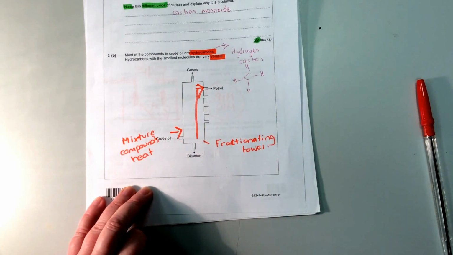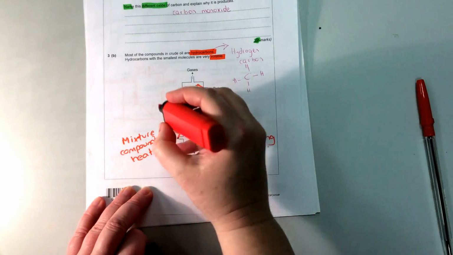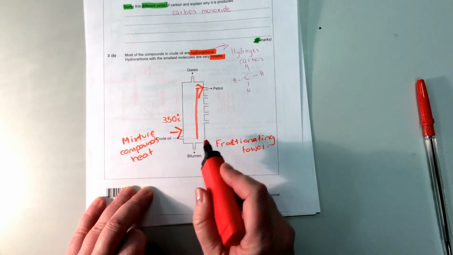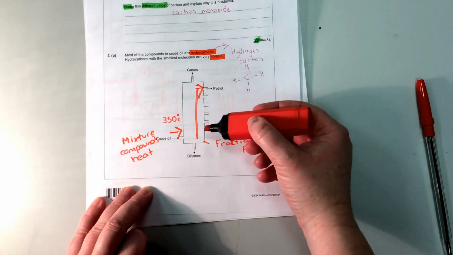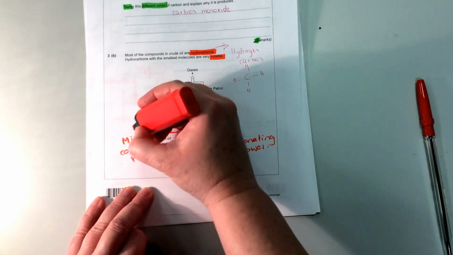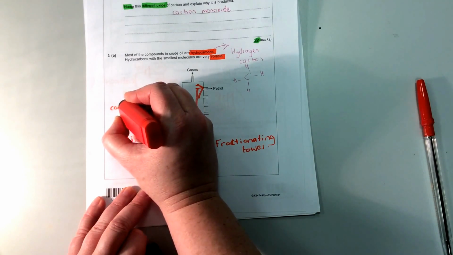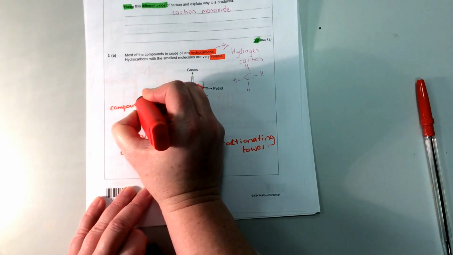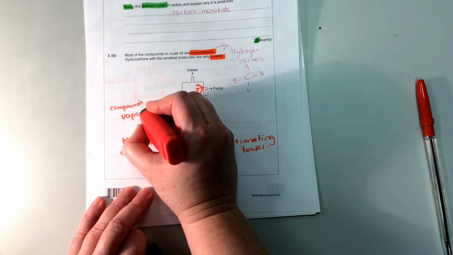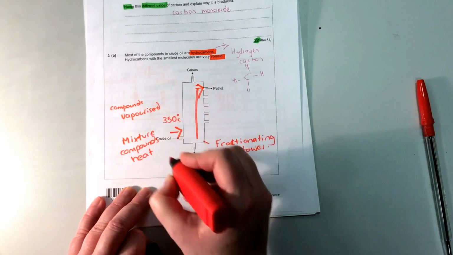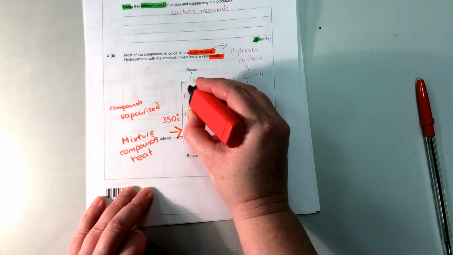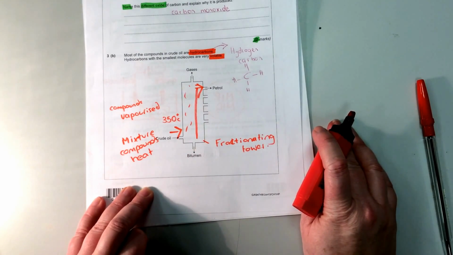And the crude oil goes in there at approximately 350 degrees and enters the fractionating tower. Then at this point, all of the different compounds become vaporized and turn to gas. And now as a vapor, I'm just going to show that by these little lines, they are travelling up the fractionating tower.